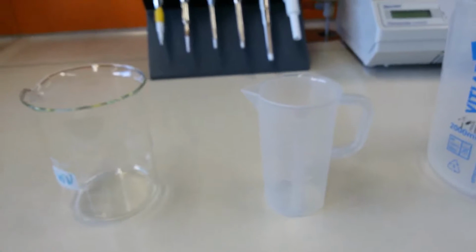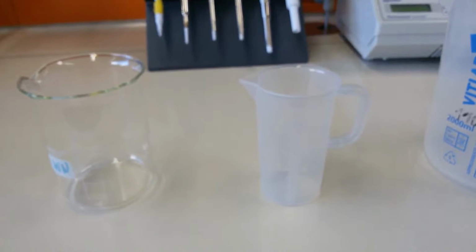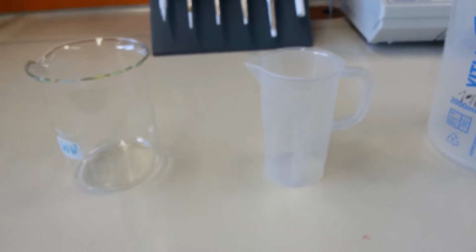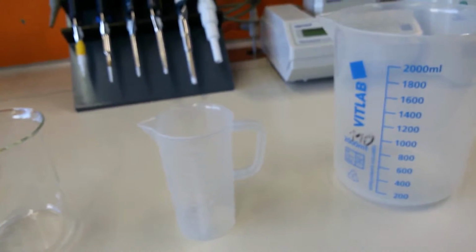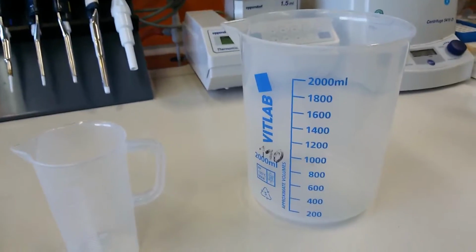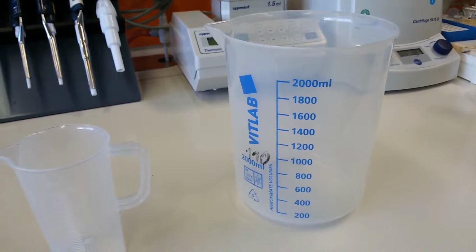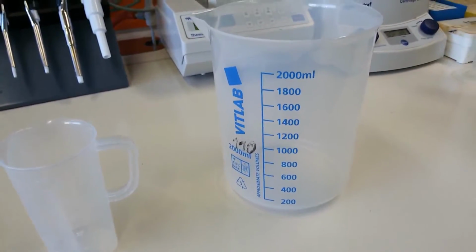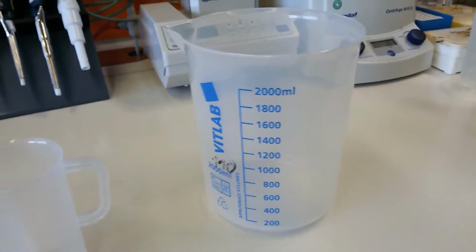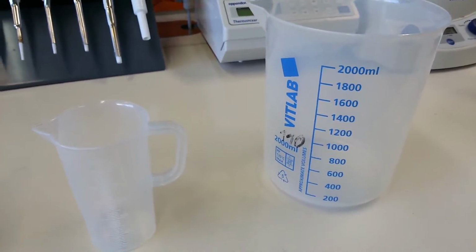These can also be used to measure volume, but they are less accurate than the measuring cylinder, and they only give you a rough estimation of volume. Beakers can be used to measure a large amount of volume, for example you can see here the 2 liter beaker. If you want to prepare 2 liter of media, then you can use this big beaker. The media is like, if you want to grow bacteria, you have to prepare the culture media. So we can prepare those culture media in these beakers. Great. And then I will introduce you to the next set of lab utilities.